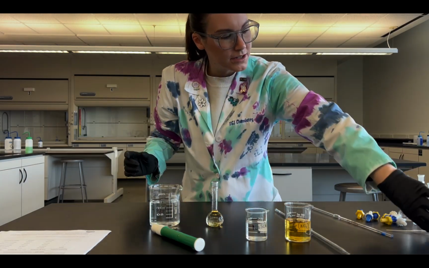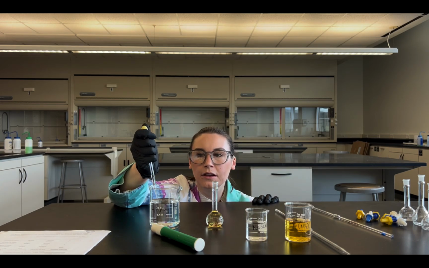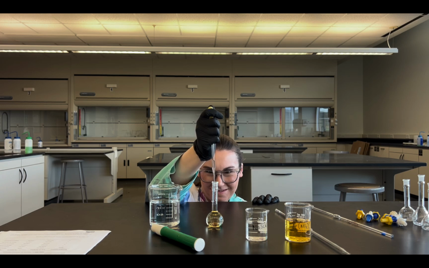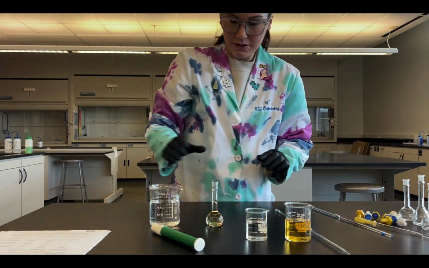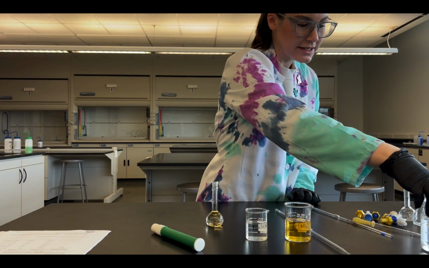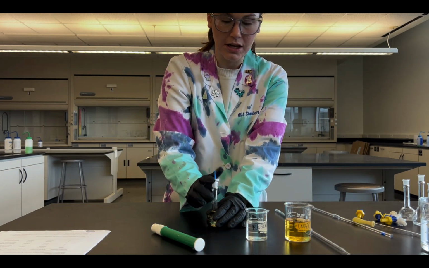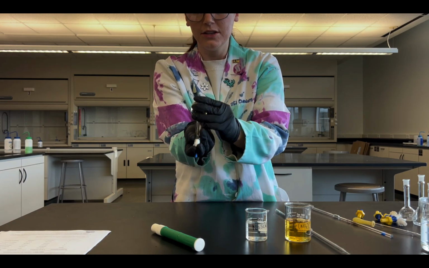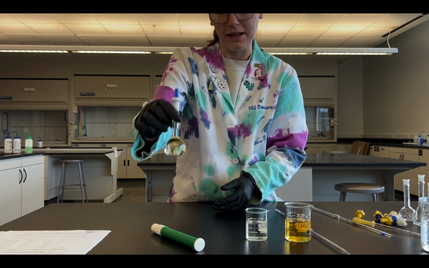Okay, so now I'm just gonna take my pipette, I'm gonna get on eye level. There we go. So in my flask right now, I have exactly 25 milliliters of my blank solution. I'm then just gonna put a cap on it, flip it upside down a couple of times so that it mixes together. And that's my first solution of my blank.